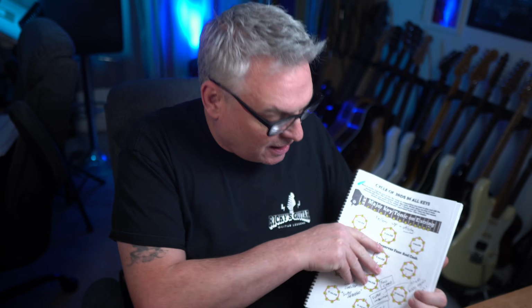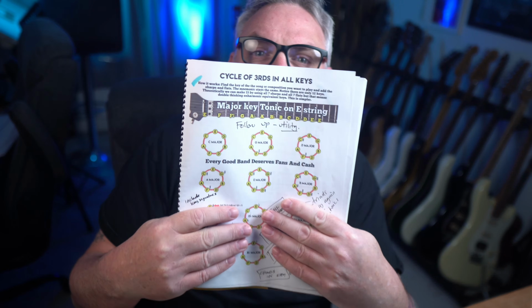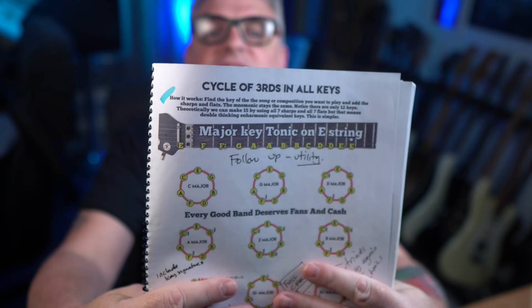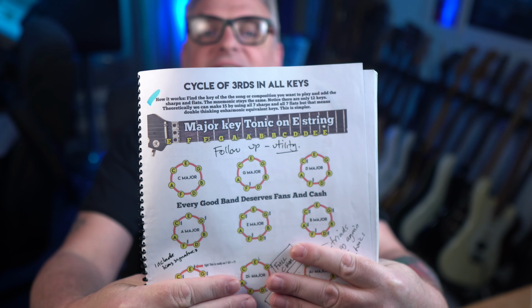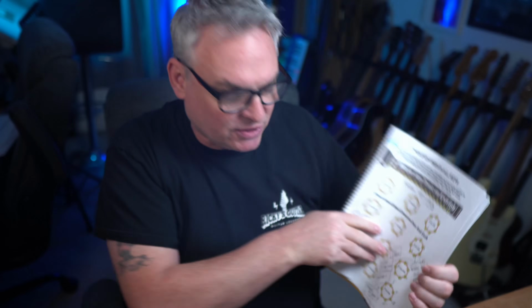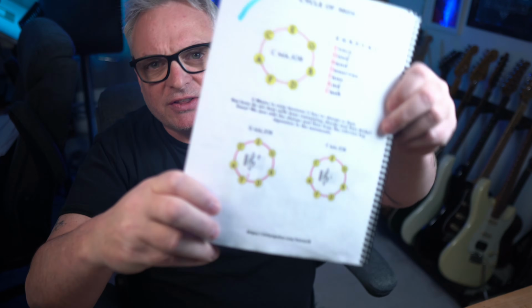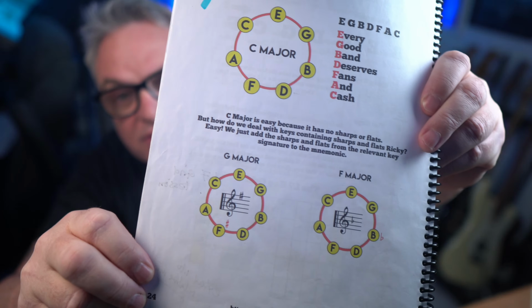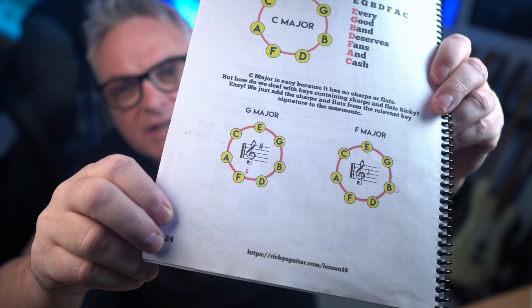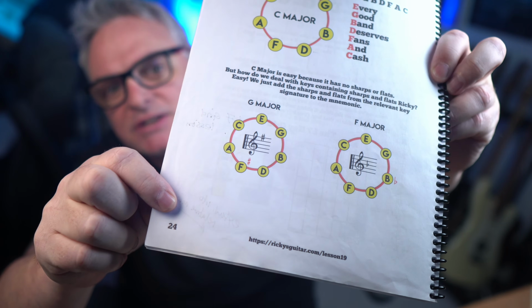And if you aren't familiar with the lesson, it's this one here. It's circle of thirds in all the keys. Circle of thirds, cycle of thirds, sequence of thirds, whatever you want to call it, I'm not fussed. Lesson 19, page 24 and 25. So it's 2 pages in the book.